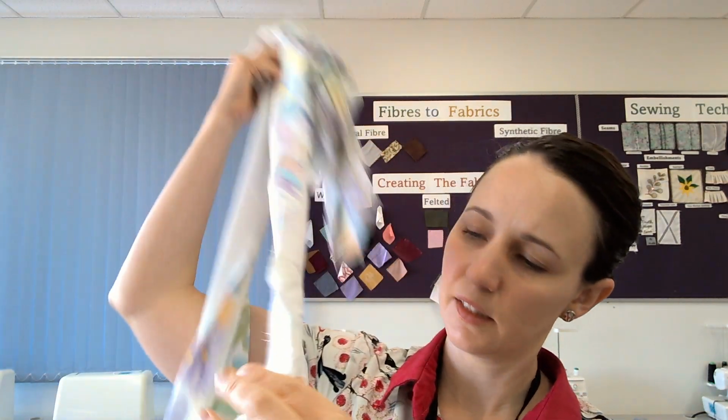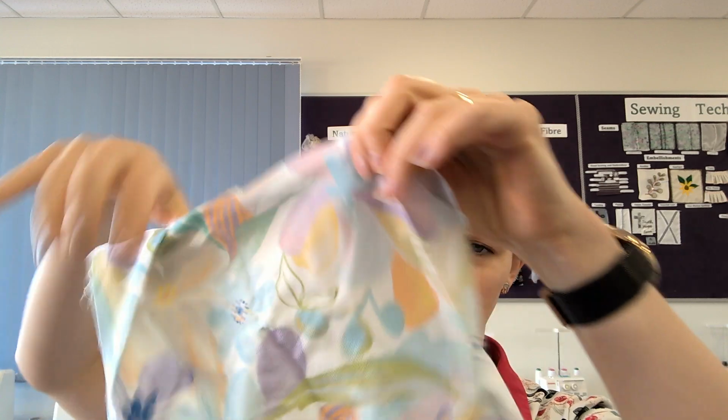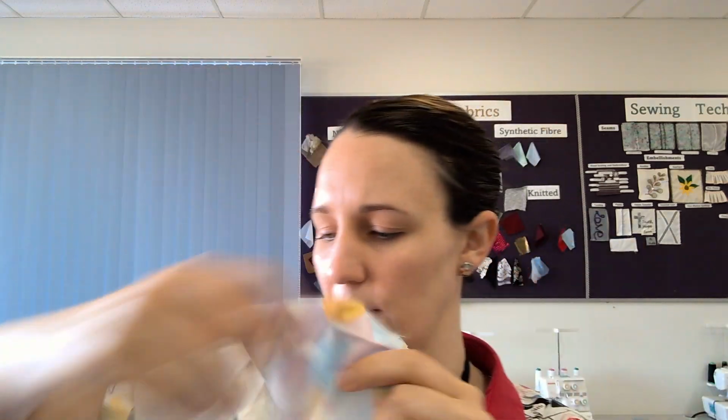You can also get some slightly thicker woven fabrics like this one. This one's a drill fabric. The other one I held up before, this blue one, is called a poplin fabric. A drill fabric is a little bit stiffer, a little bit thicker. It's got more threads in there and they're thicker threads as well. So that's the key ways that fabrics are made.